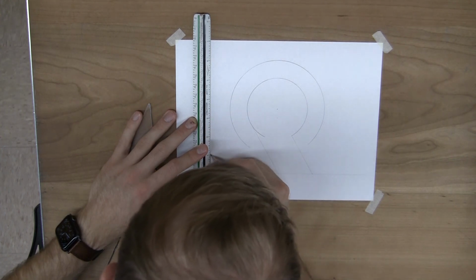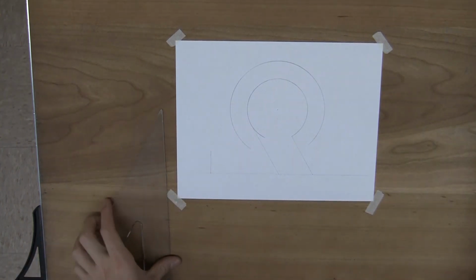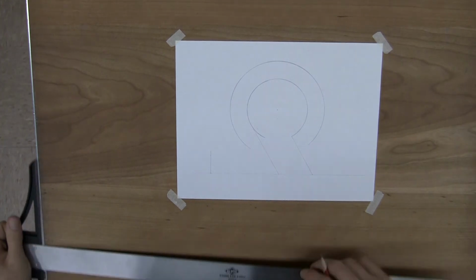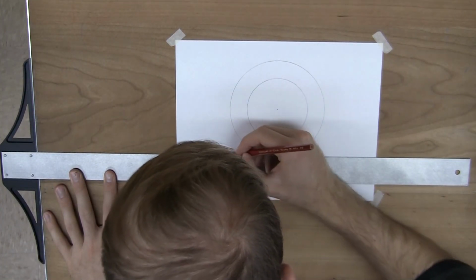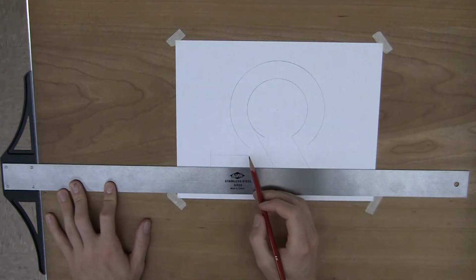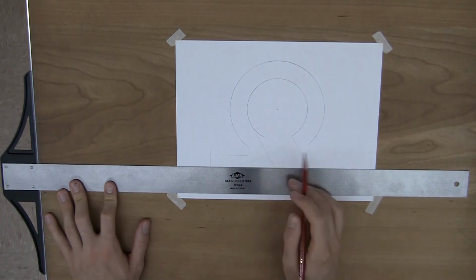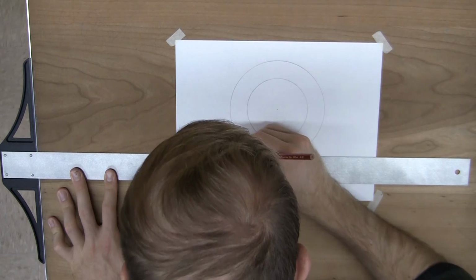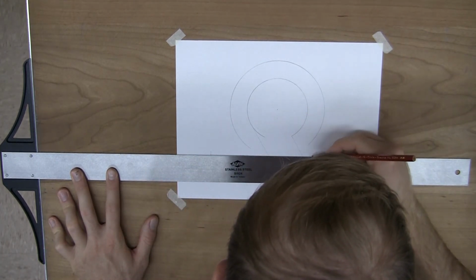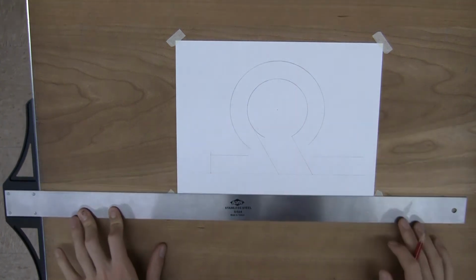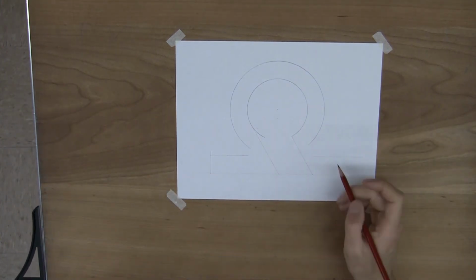I'm going to measure 1 inch. Bring that line over. I'm going to stop right there. I'm going to leave this blank. I am going to continue it on the other side though. And we'll get to that bit in a minute.